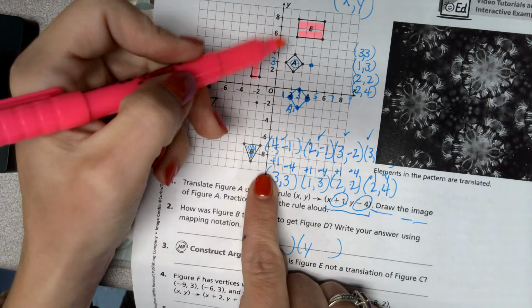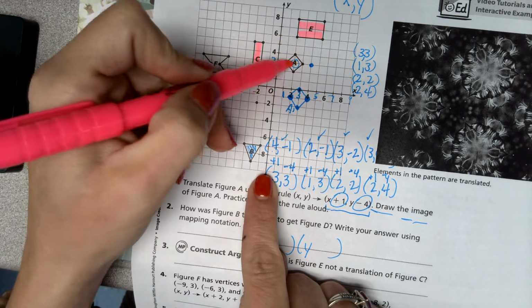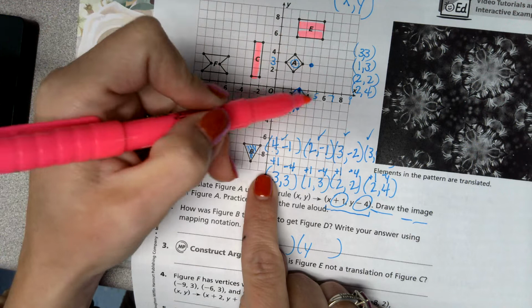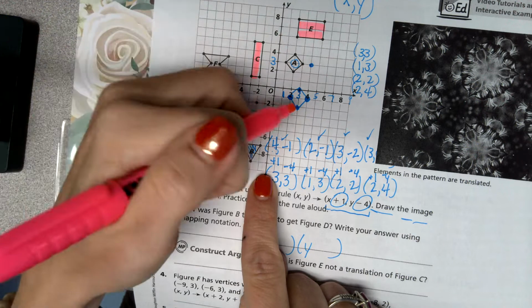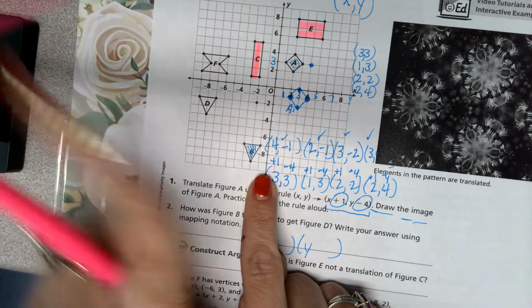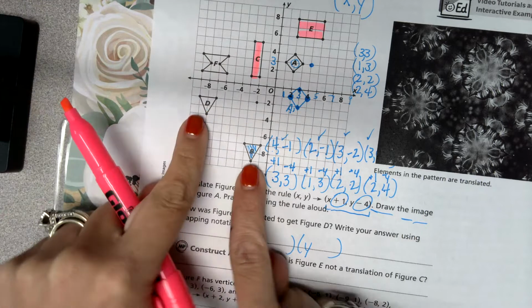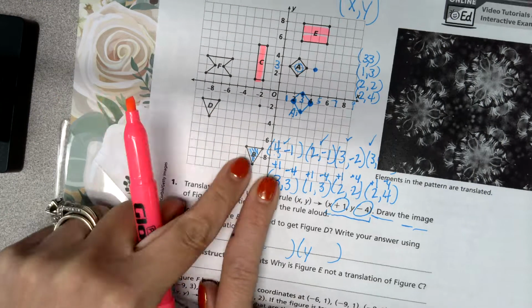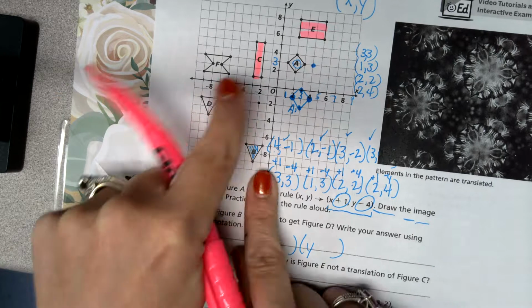So think back to this one we did. This rectangle is still a rectangle. It's still the same size rectangle. This one might look a little funny, but it's still the same distance apart from itself. They tell you that B and D are translated. It's the same size triangle.